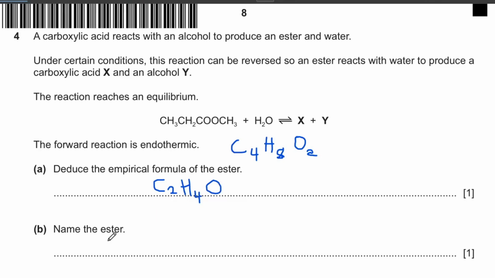Name the ester. And for you to name the ester, remember the rule. When you're naming an ester, you name the alcohol first, then the acid. So here, this is the alcohol, and since it is 1 carbon, that means it is a methyl. So we write down methyl first, and then this is the acid. How many carbons? 1, 2, 3. So that means it's a propanoic acid, and that propanoic acid will change to propanoate. So therefore, the name of the ester is methylpropanoate.